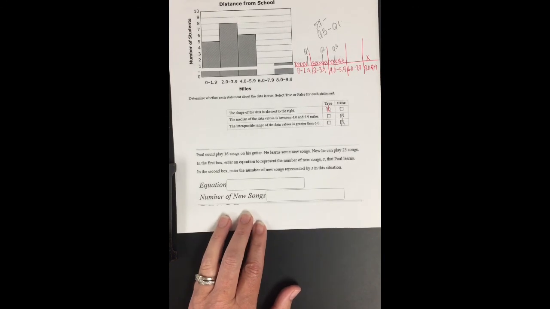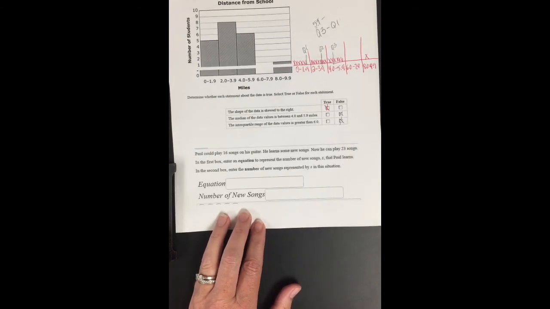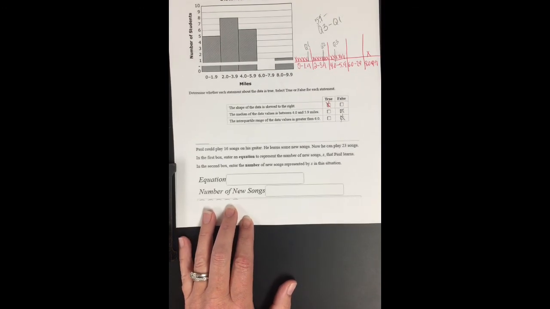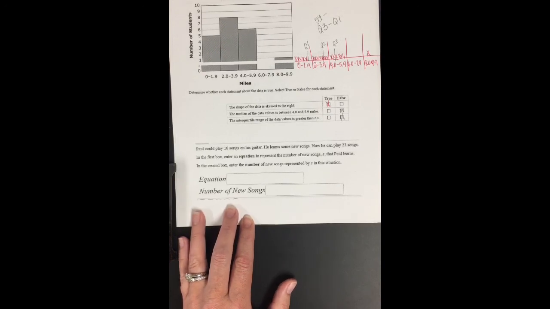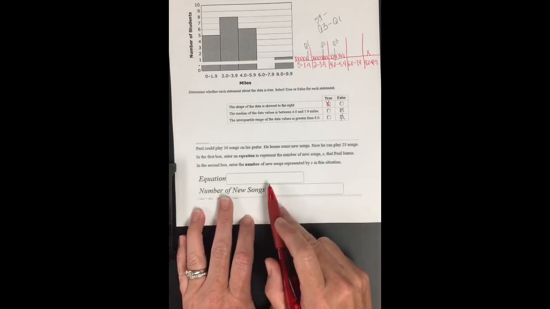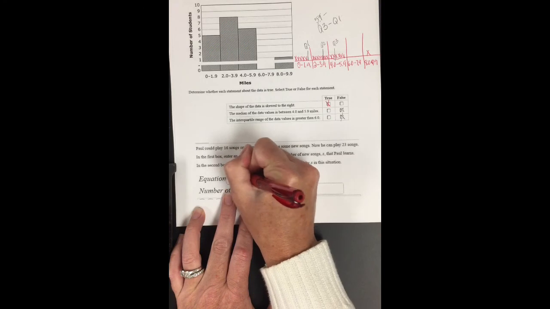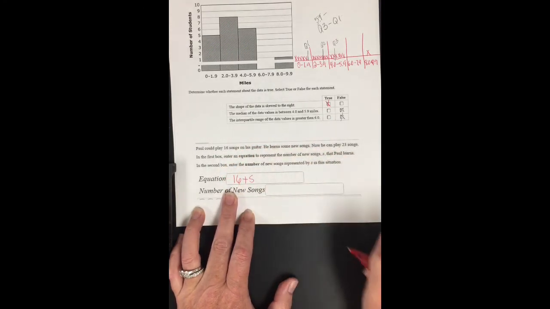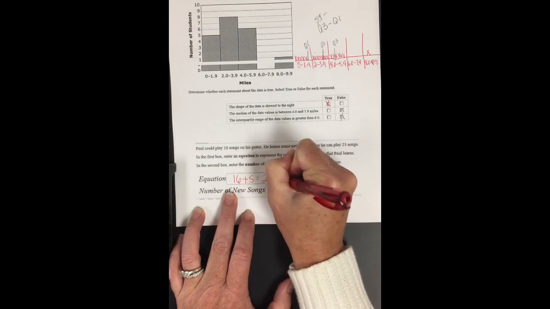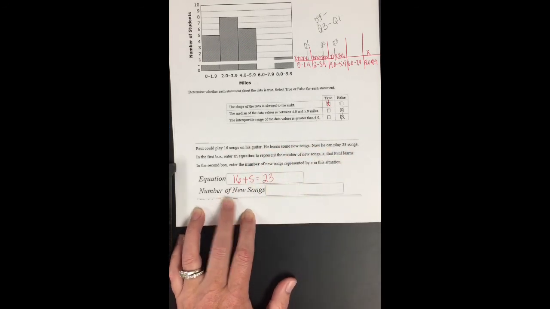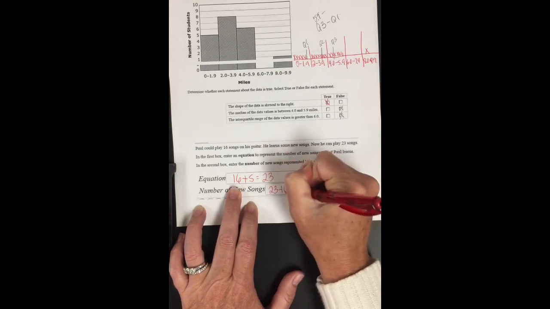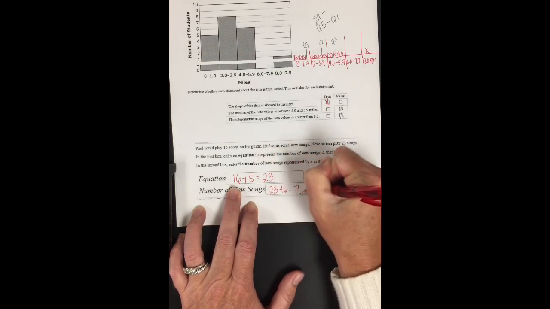Paul could play 16 songs on his guitar. He learned some new songs. Now he can play 23 songs. In the first box, enter an equation to represent the number of new songs, S, that Paul learns. In the second box, enter the number of new songs represented by S in the situation. All right, so he could play 16 songs. He added, we don't know how many songs, and now he can play 23 songs. Number of new songs, simply take 23, take away the 16, and he must have learned 7 new songs.